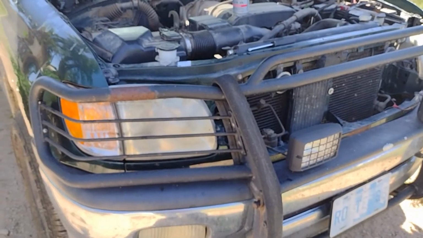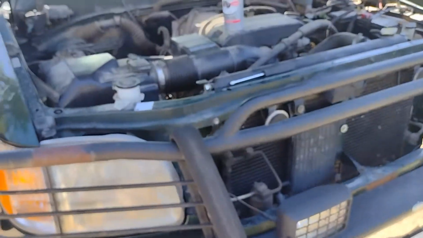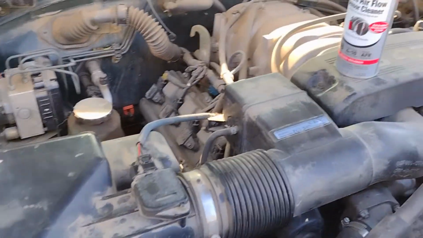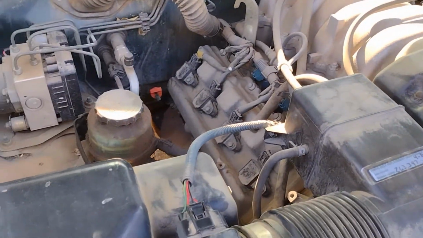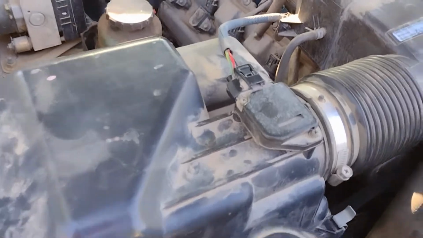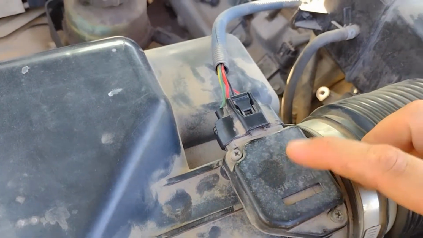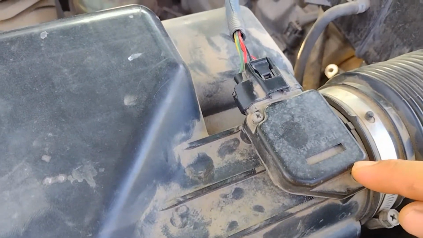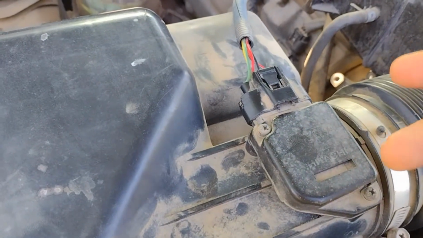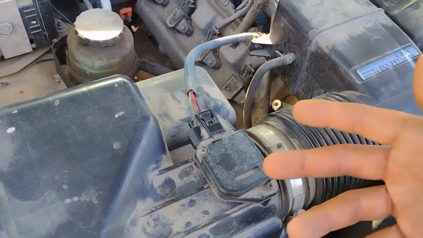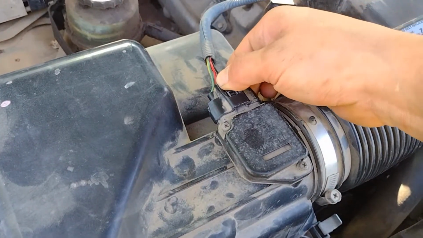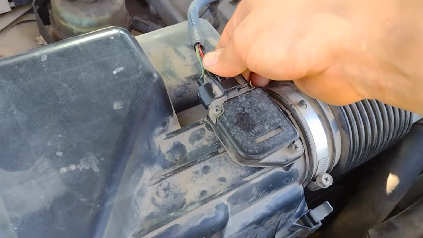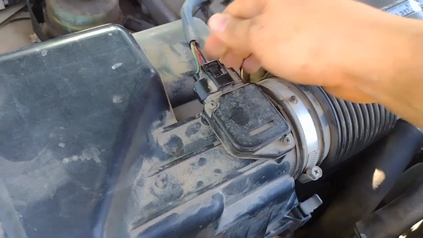So alrighty guys, on this Toyota 4.7 V8, this is the mass airflow sensor, held on by 2 screws here. We'll unplug it and then we'll remove it. So just push the tab down and it should pop out. It's been on there for a little bit.